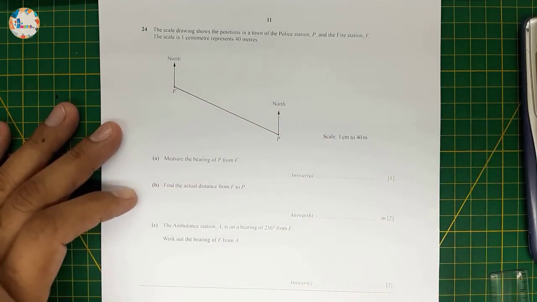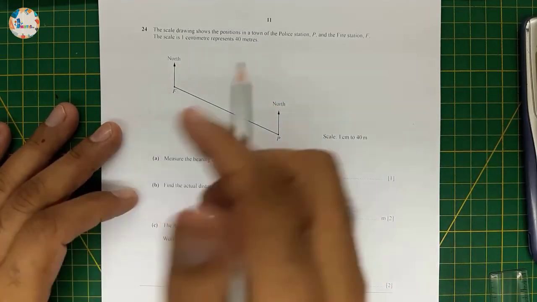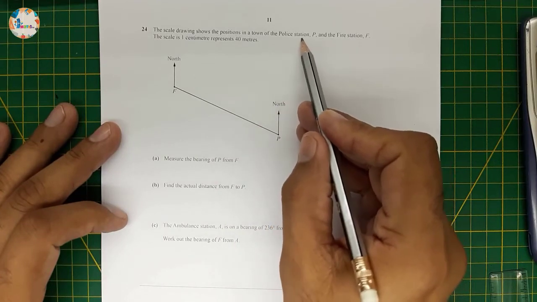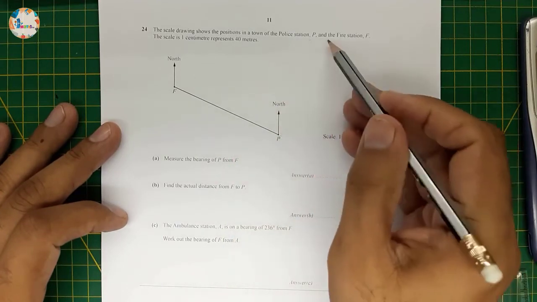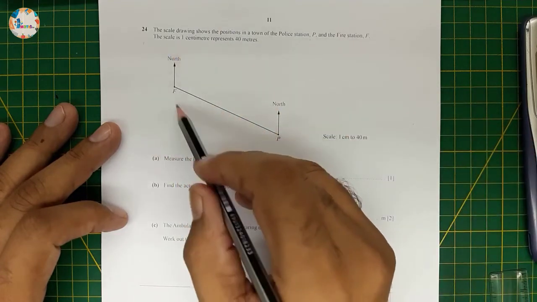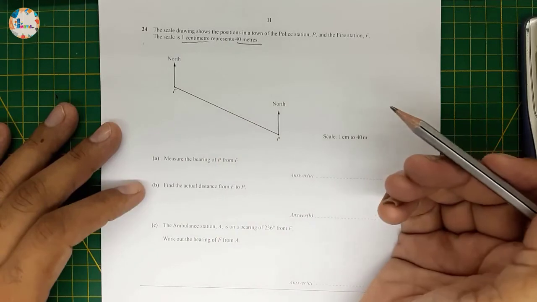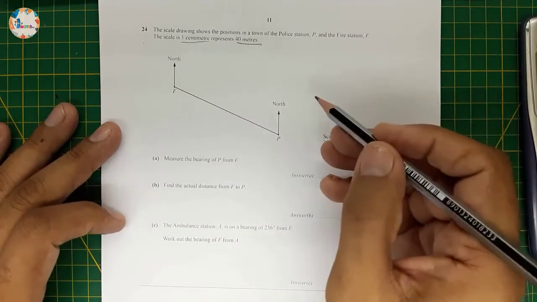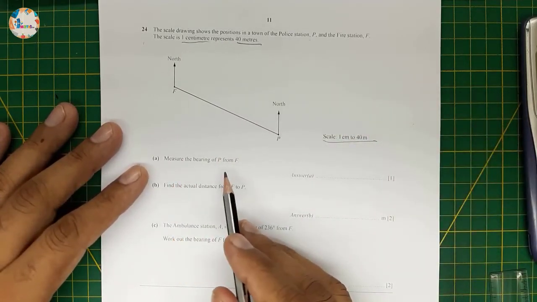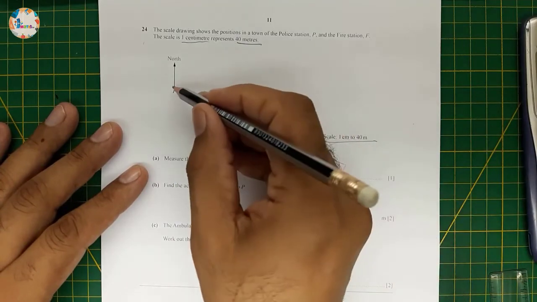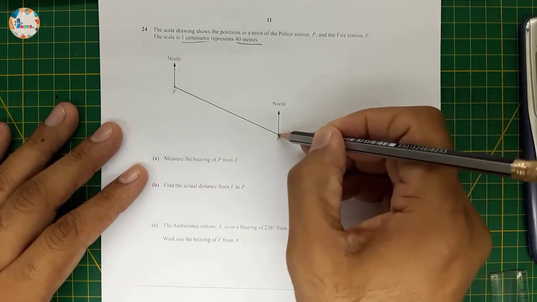The scale drawing shows the positions in a town of police station P. This is a police station, and a fire station F. The scale is 1 centimeter represents 40 meters. This is the scale provided. Measure the bearing of P from F. So P, this one, from F.